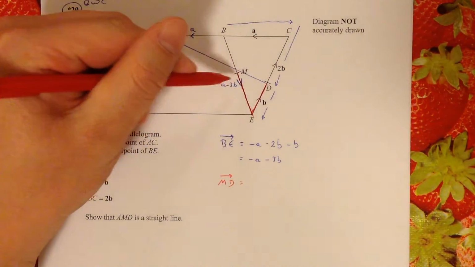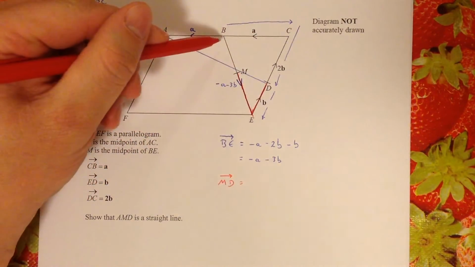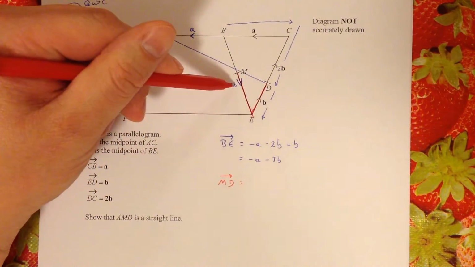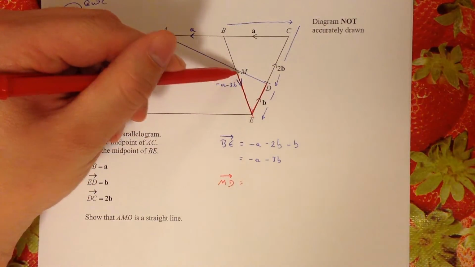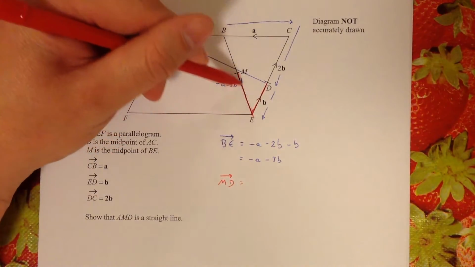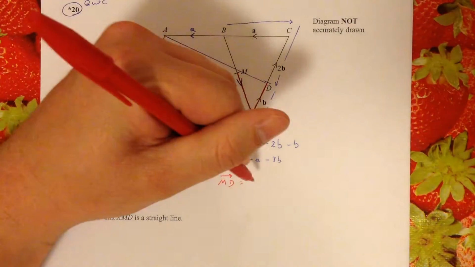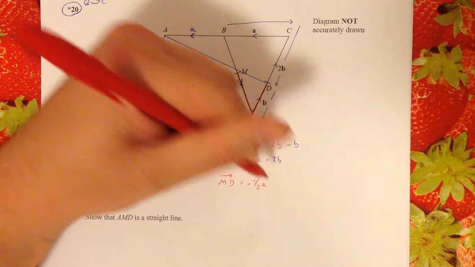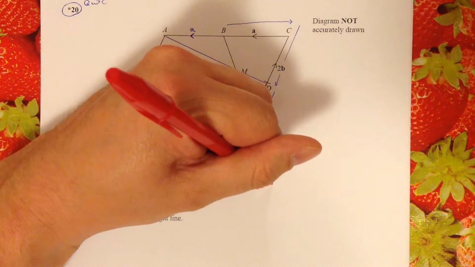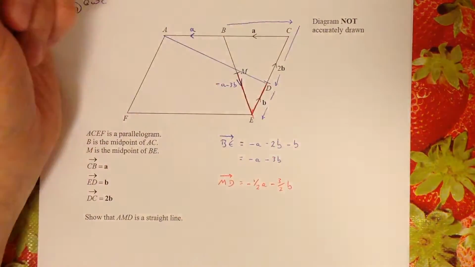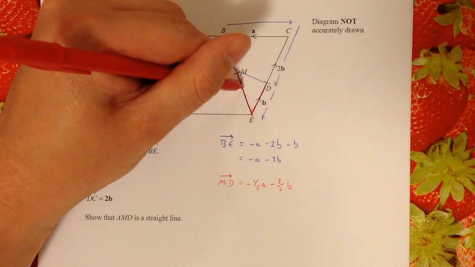So what we know is we've just found previously that this whole length here from B to E is minus A minus 3B, and as M is the midpoint of this line, I want to travel along half of that vector. So I'm going to travel along minus a half of A, and I'm going to travel along minus a half of 3B, so 3 over 2 B. So that's that part of the journey there.